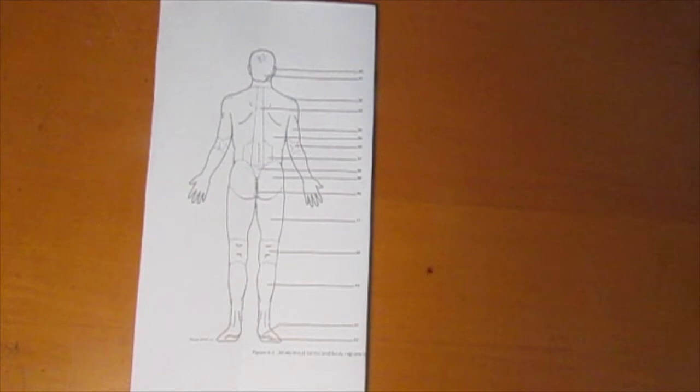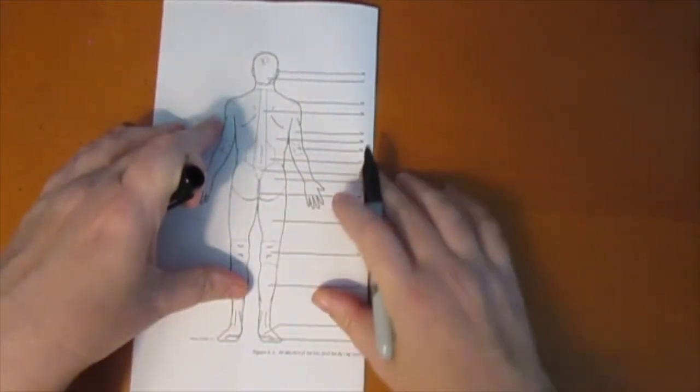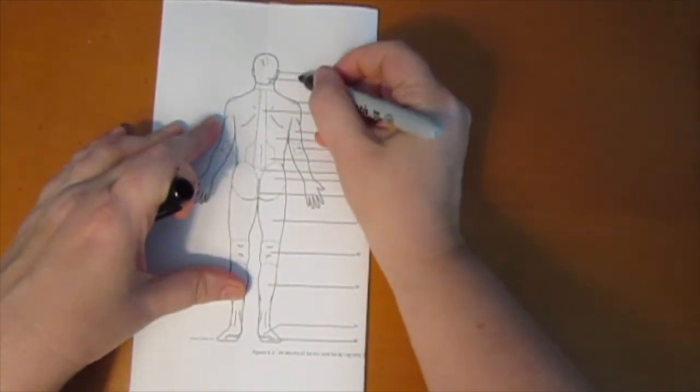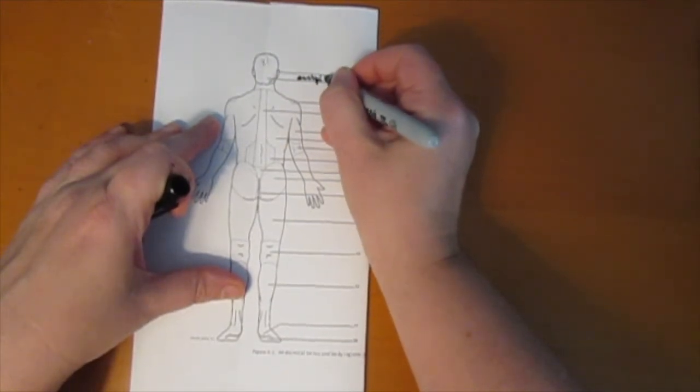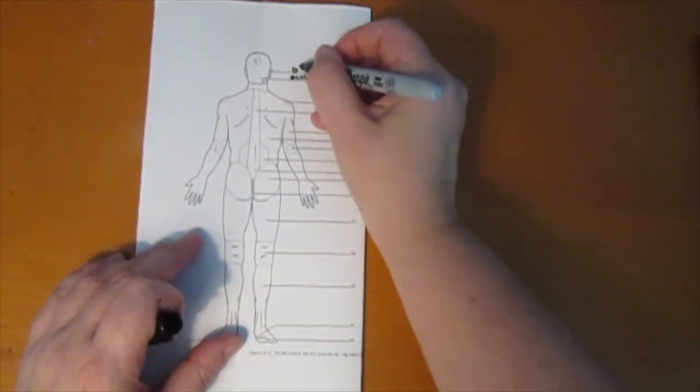We're going to begin with the occipital region, the back of the head. There's a bone in this region called the occipital bone. There's also a region of the brain called the occipital lobe. Next, we have the otic region, which pertains to the ears.